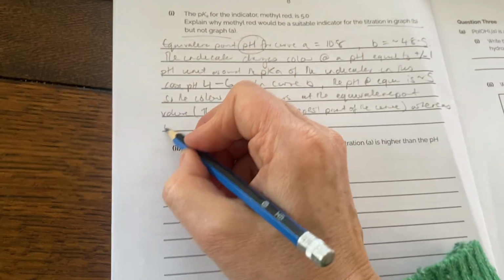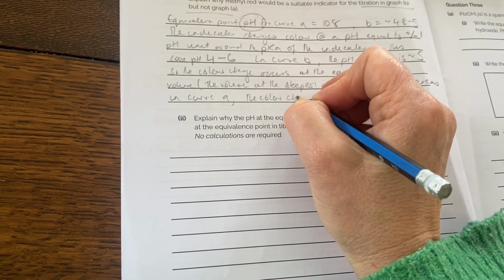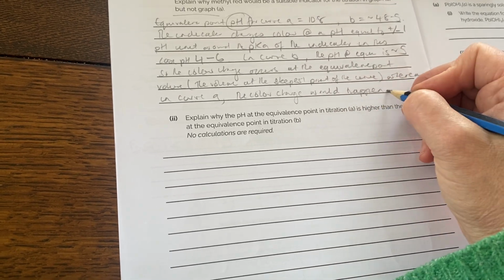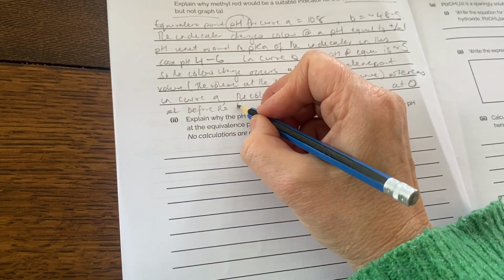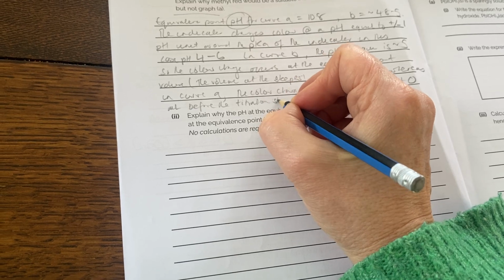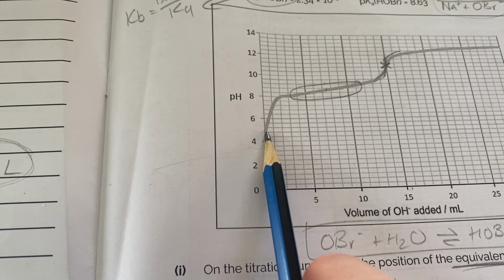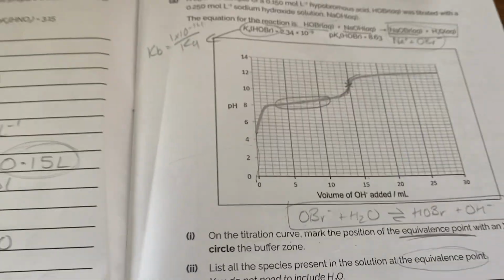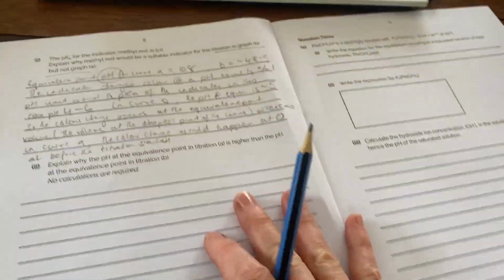Whereas in curve A, the colour change would happen at 0 mils, before the titration started, if you have a look at the curve. So if we have a look at that curve back here, let's go back a couple of pages. So we look at pH 5 where it's changing, that's at 0. So actually if you were doing this titration, you wouldn't even get a colour change. You wouldn't even get a volume. It would be that bad. So that's why we wouldn't use that one.